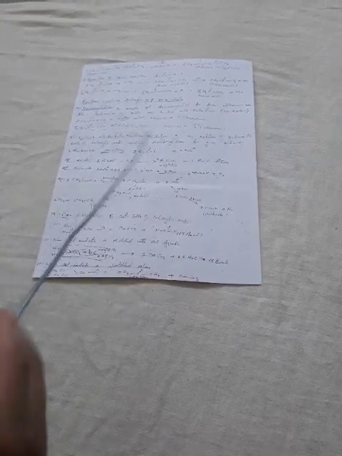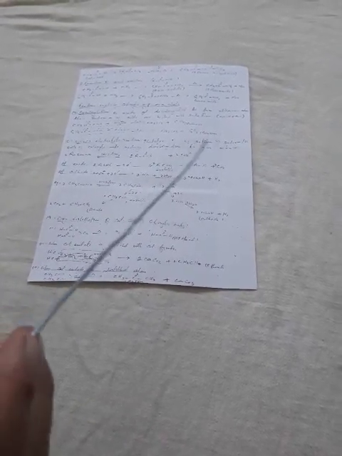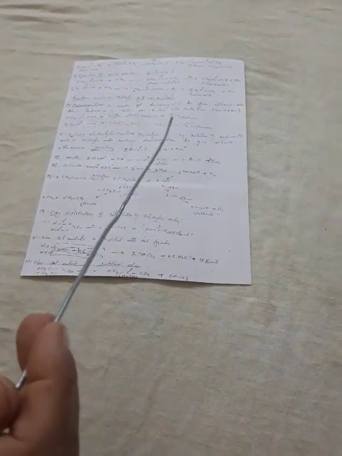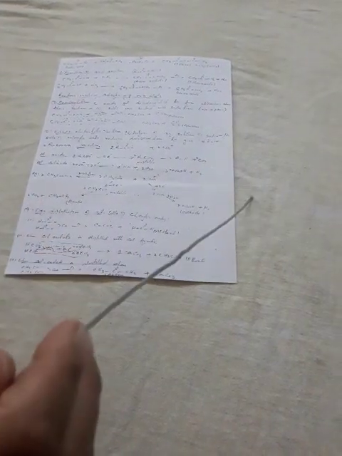Then we have one more reaction, that is Kolbe's electrolytic reaction. In this reaction, the process is carried out in an electrolytic cell that is fitted with two electrodes, that is cathode and anode. On passing electric current, electrolysis of the aqueous solution of the sodium salt of the carboxylic acid takes place, and it undergoes decarboxylation to give a higher alkane.